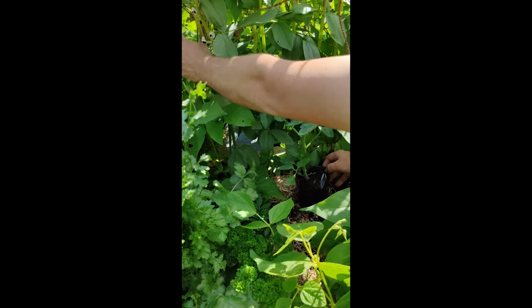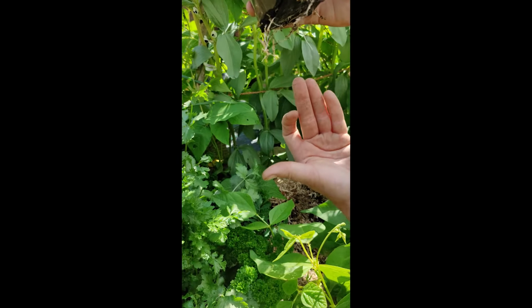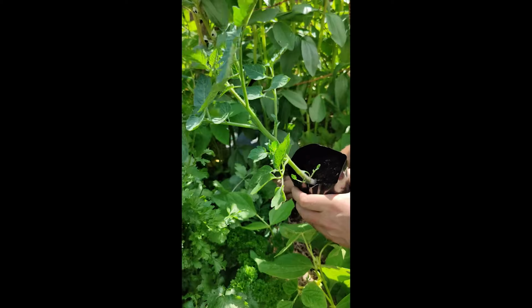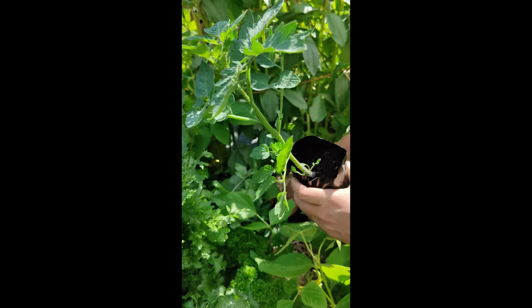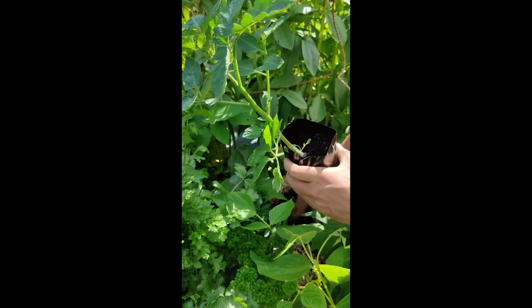Let's get those runner beans to go up. Make sure they climb up there clockwise. You see the roots are coming out the base of this plant. It definitely tells me it's time for them to go in the ground. So right in the middle of this square, let's dig ourselves a hole, being mindful not to damage any of those roots that I can feel going through.